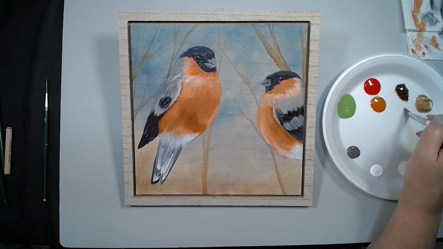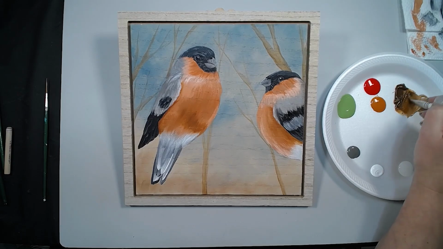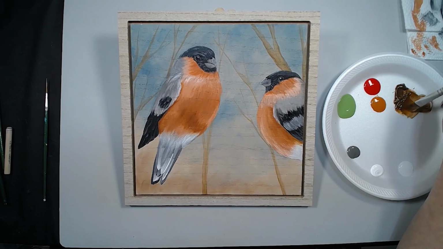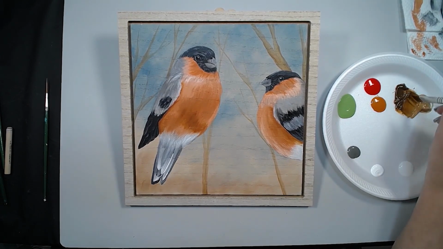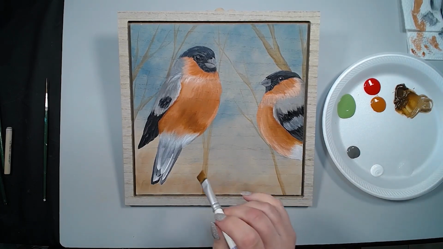So I'm going to take my 16 flat. We're going to double load that with Asphaltum and coffee latte. Okay, get a good load on there. A little bit of floating medium to help that move. All right, and so we're going to bring our branch.